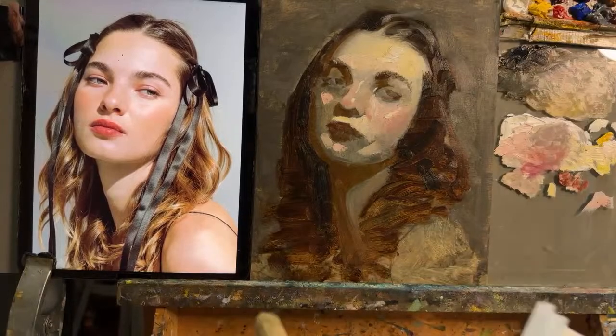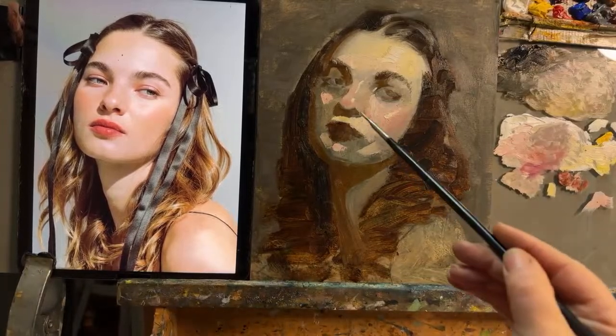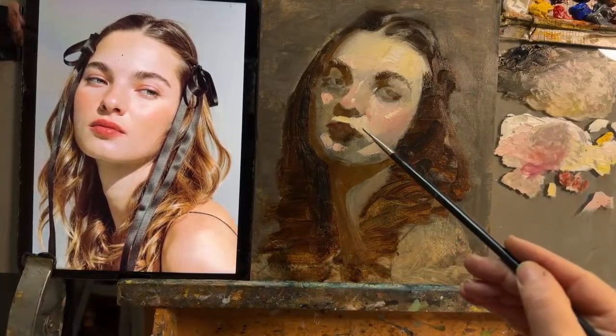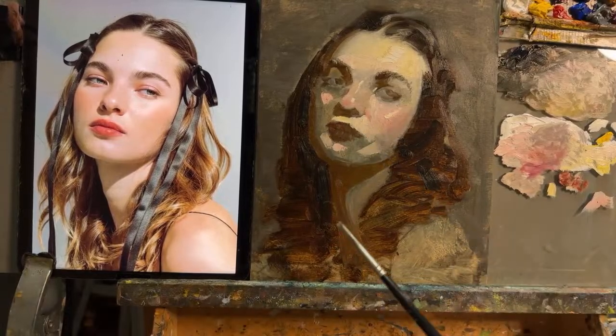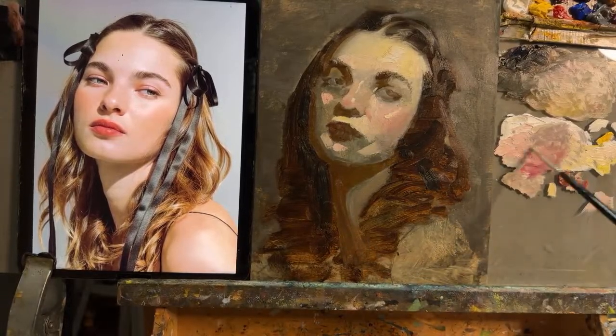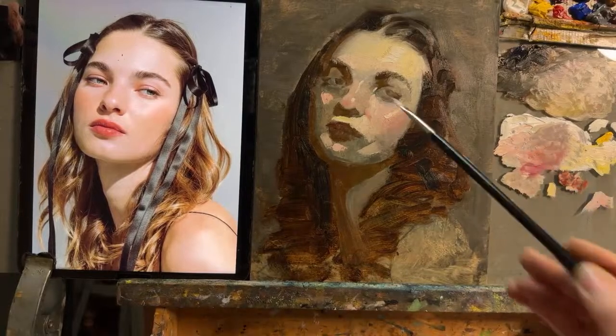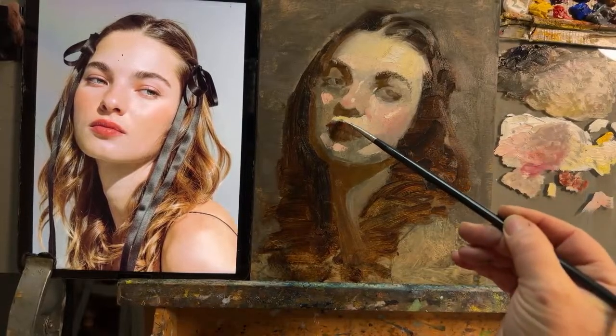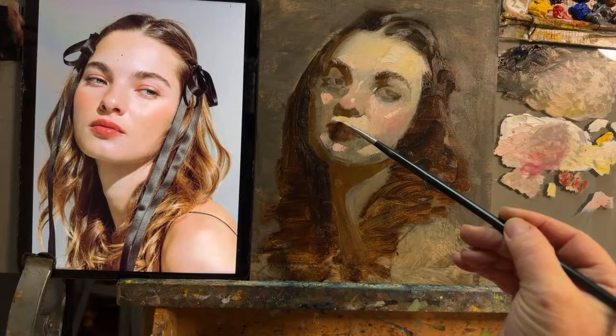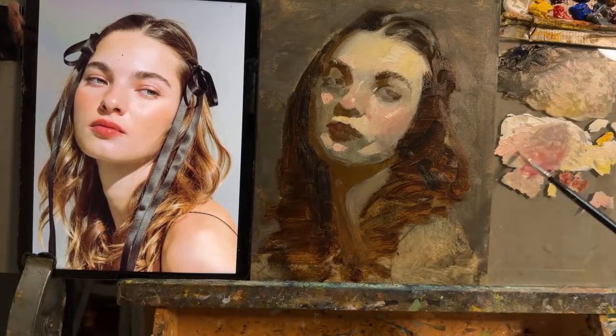Okay. Now, of course, this looks too much lit up because the lips are so dark as well, but I will change the coloration slightly by applying a little bit more warmth right next to the lips.